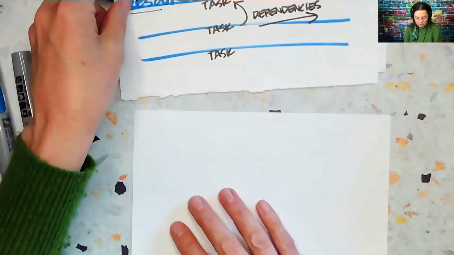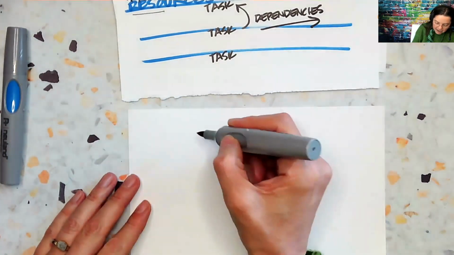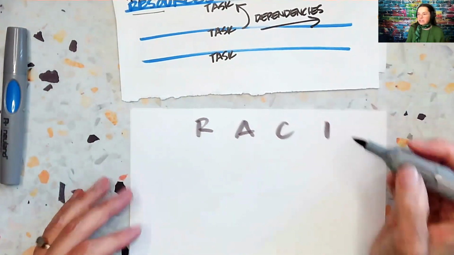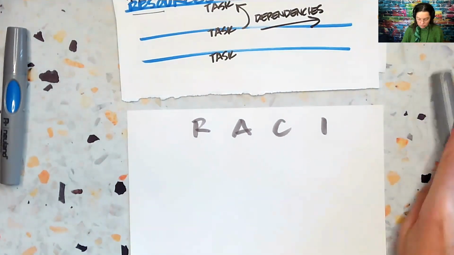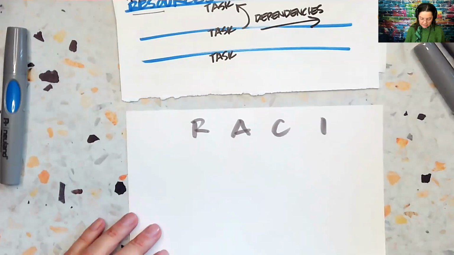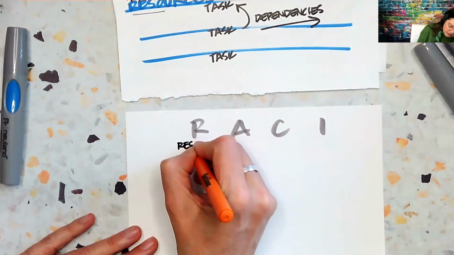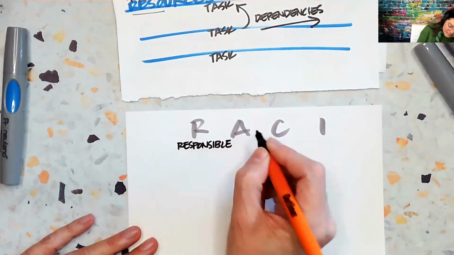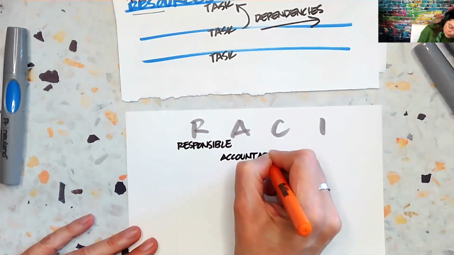But there's another piece that we haven't talked about yet, and that some of you may have used before, and that's a RACI chart. Does everyone know what a RACI chart is, or would you like me to go over that? Okay, so I saw a few nods that maybe you wanted to see it. So a RACI chart is who is responsible for this particular task, who is accountable. And so what's the difference between those two things?